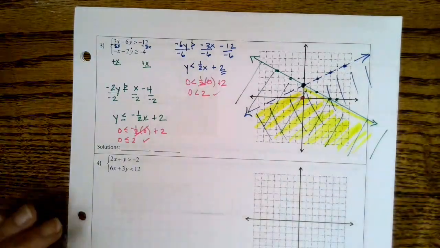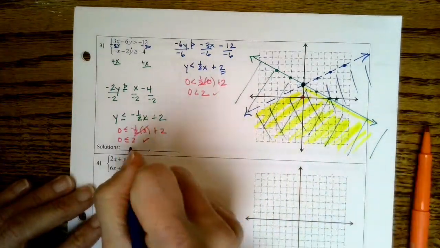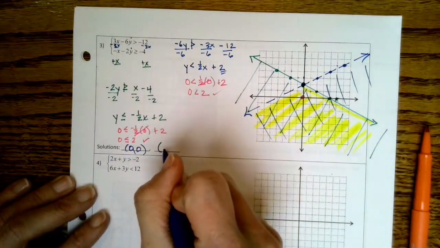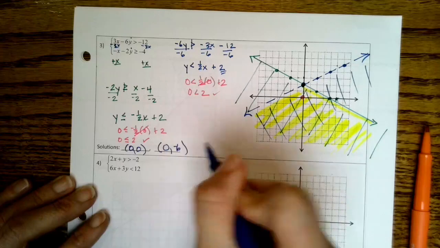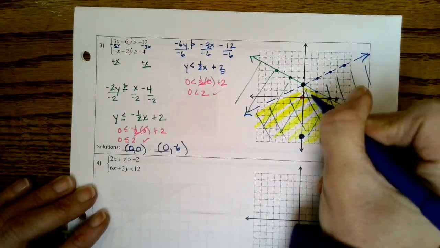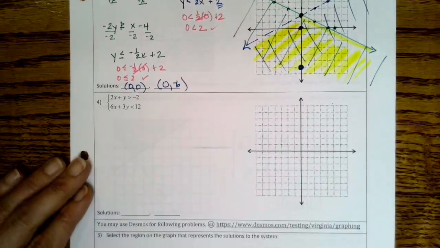All right. When I want to find 2 solutions that are true, I love 0, 0, of course. And then we'll go ahead and go over 0, down 6. 1, 2, 3, 4, 5, 6. That's a fine solution too, as it's inside of that colored area.